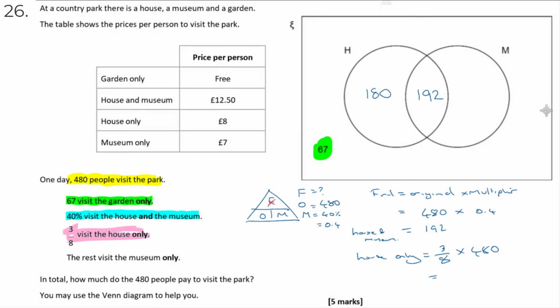And finally, we've got the rest of the visit, the museum only. And we can work that out from the first fact that we had there. Forgot to write down 180 there. Yeah, we had 480 people to start with, and we know what all the other areas of my Venn diagram are. So museum only is the rest of the 480, isn't it? So what we're going to do is take those three numbers away from 480.